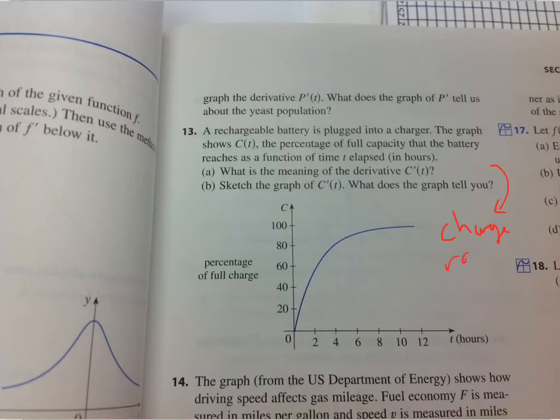So remember, a derivative is always the rate of change of the y with respect to the x. So the y is the percent of full charge, and the x is the t, the time. So that's the rate of change of the charge with respect to time. So the rate at how fast your battery's charging constantly changes. At first, it's charging pretty fast, and that's why your battery can get up to 40% pretty quick. But it takes forever for the battery to charge to 100 because the rate slows down, and that's what these slopes are.